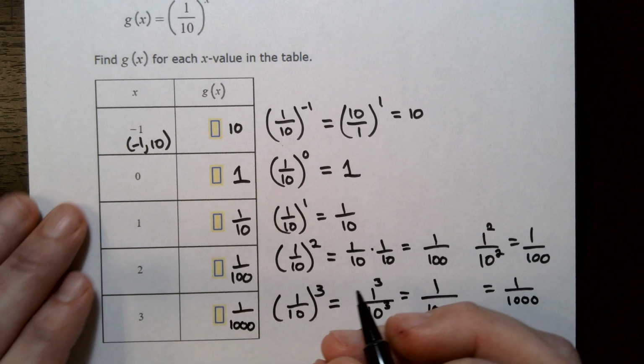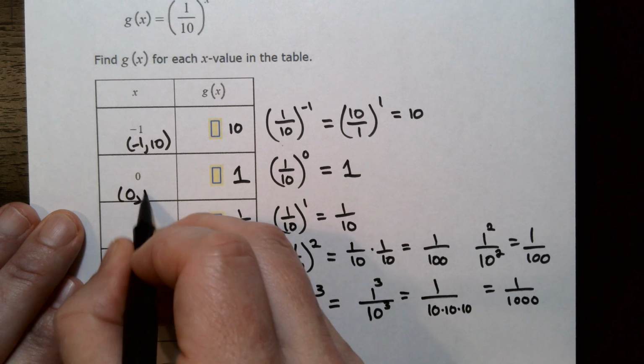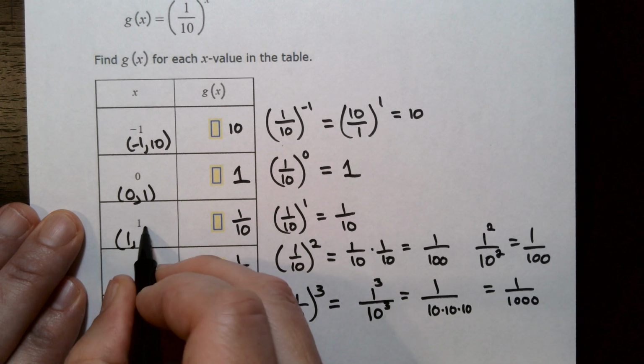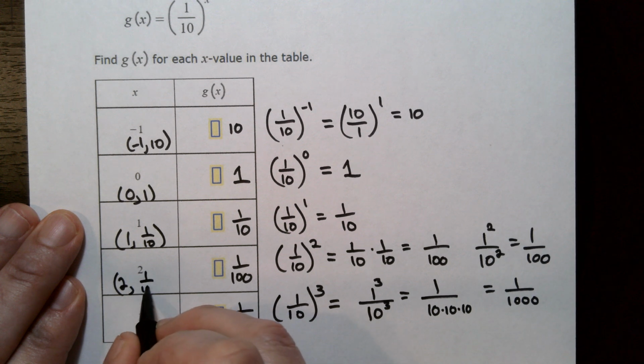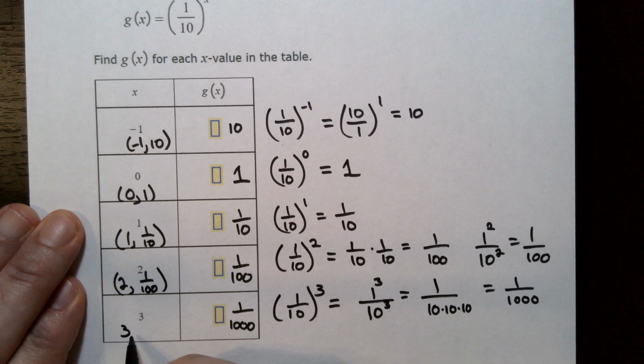And I forgot to write down these points. So this one would be 0, 1. This one would be 1, 1/10. 2, 1/100. 3, 1/1,000. And that's it.